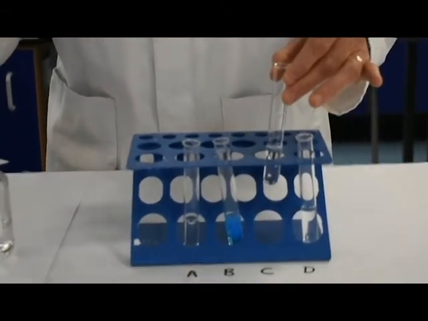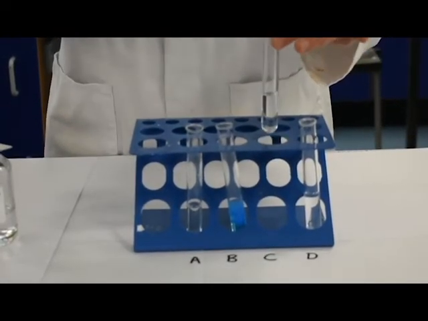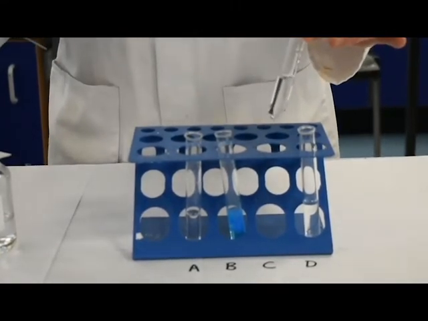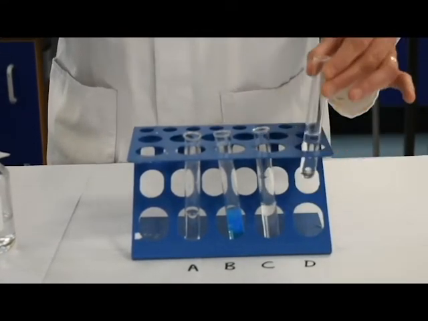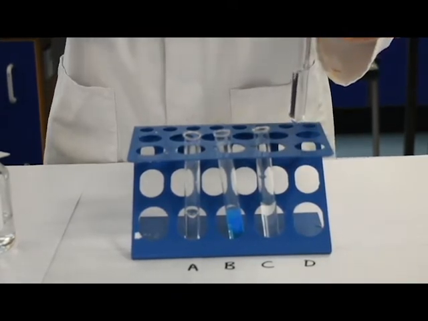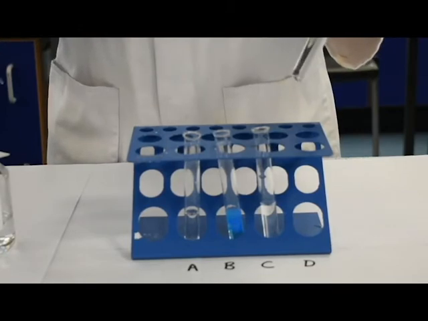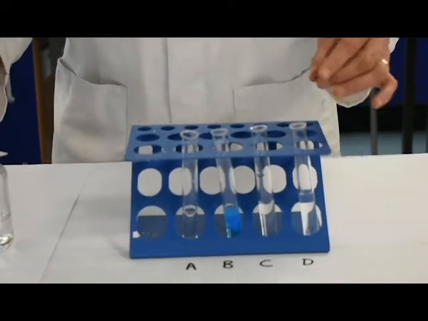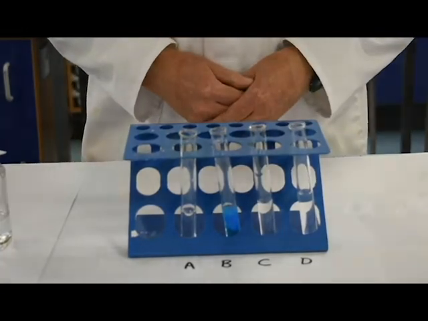And sample C. And finally sample D. Okay, so make sure you write those results down and that should help you to identify some of these substances.